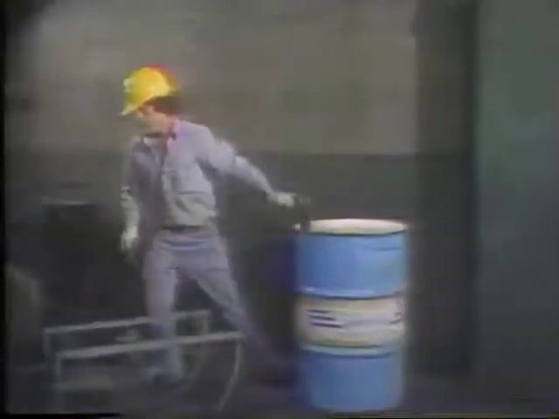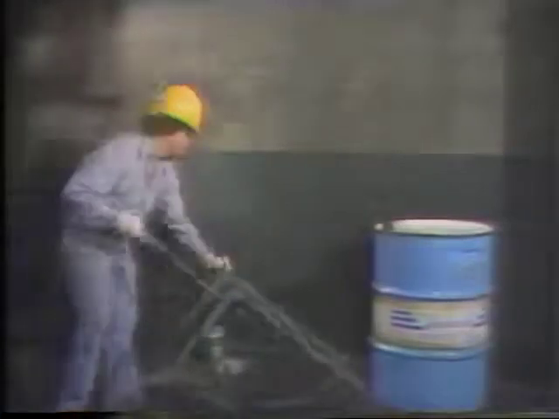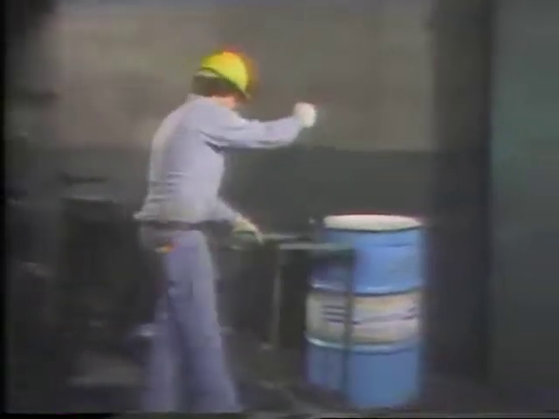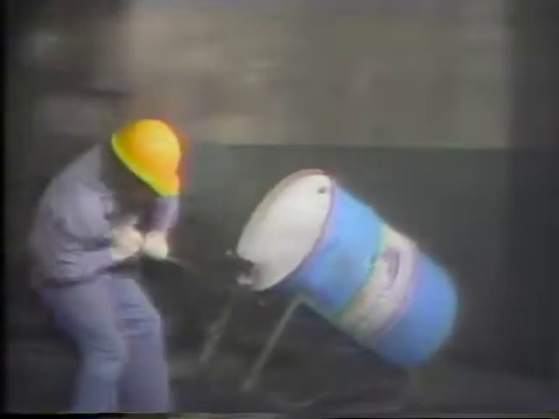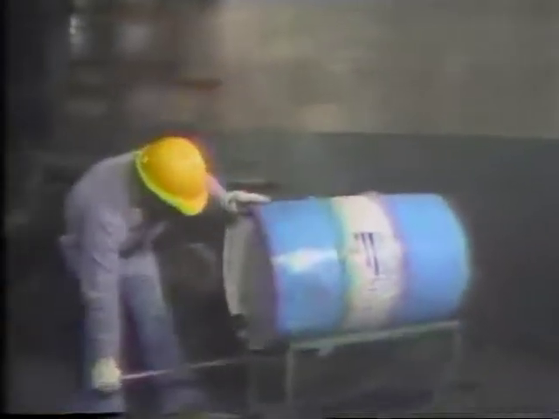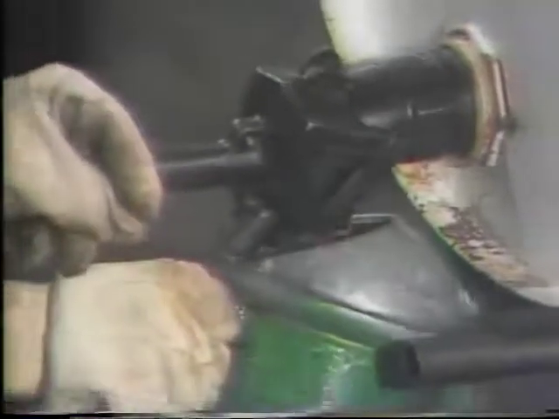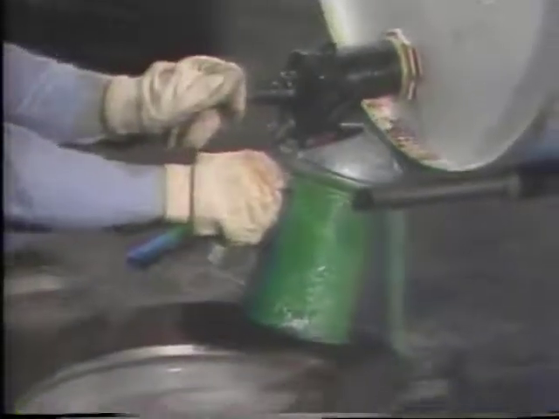The barrel is then turned on its side. If the barrel is full of oil, like you see here, it can weigh over 400 pounds. You have to exercise caution to prevent it from getting away from you. Next, you need to open the vent so air can enter the drum as oil leaves. After the vent is opened, lifting a spigot will allow the oil to flow.